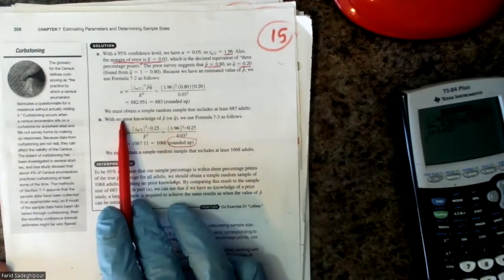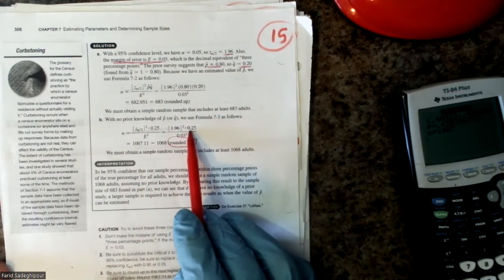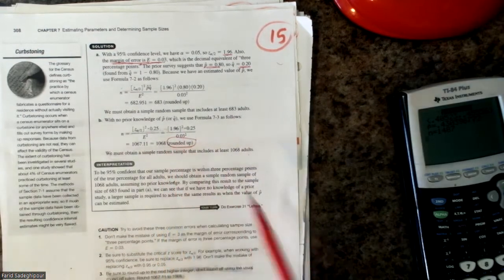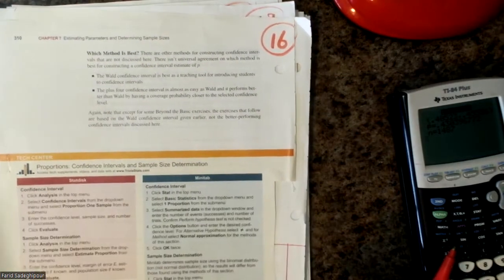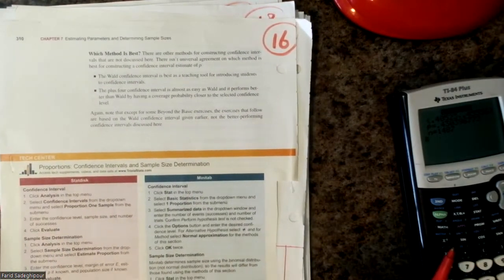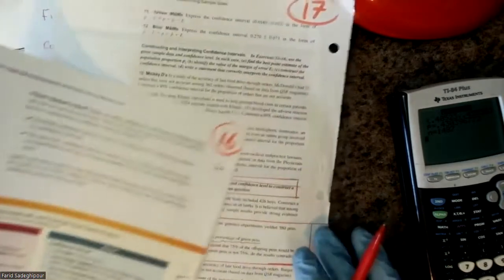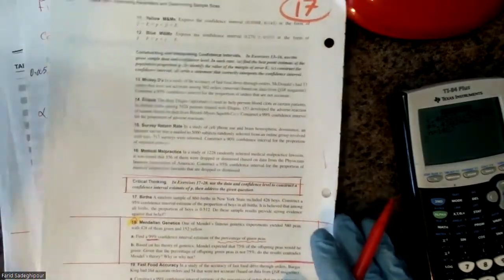Here they're saying if P hat is not given, then use this formula with 0.25, which is 50% times 50%. That would give you that number. In case you are using one of these three, these are the options.